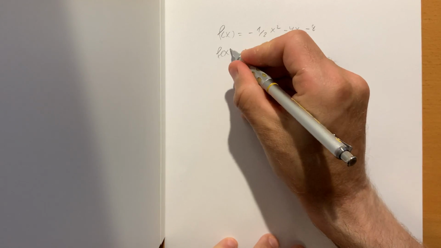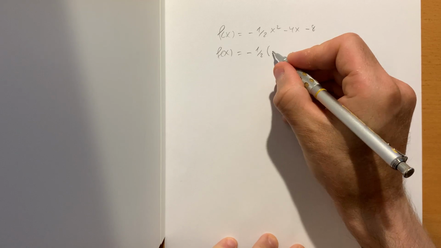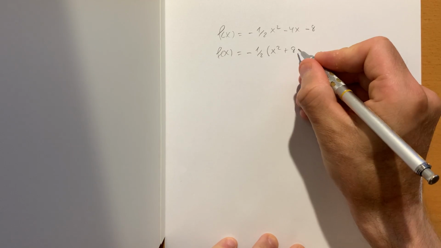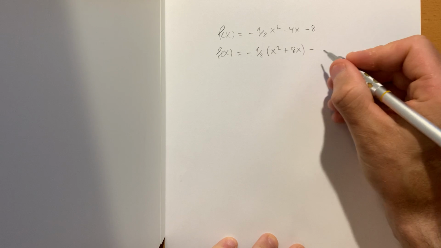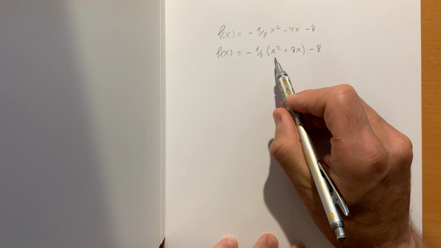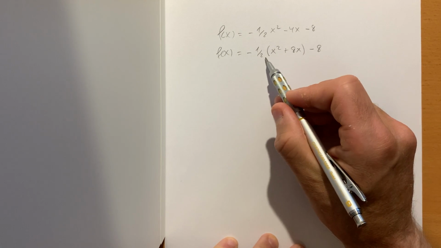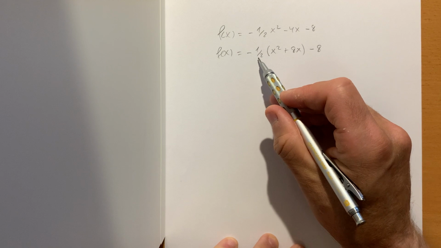Now again, we're going to solve it like this. We're going to factor out the minus 1/2, so it's x squared plus 8x minus 8. Again, wait a second and think it through. When you factor out minus 1/2, you should get this. Let's see whether it's true.